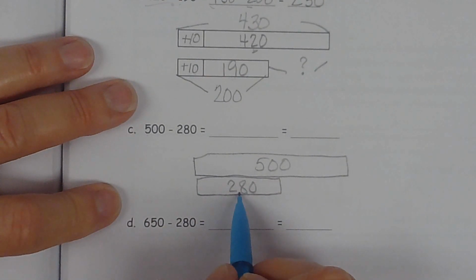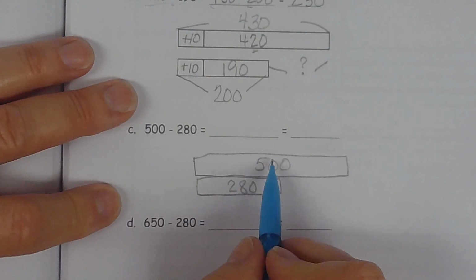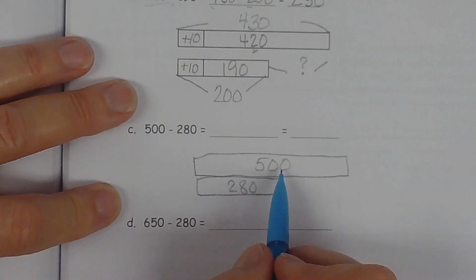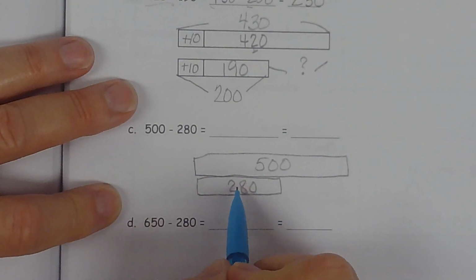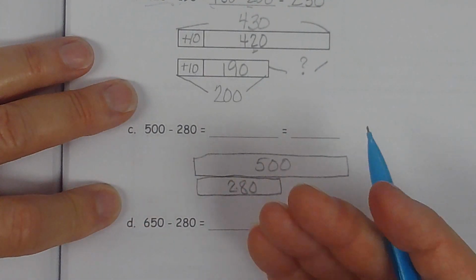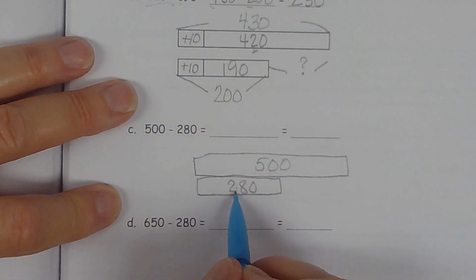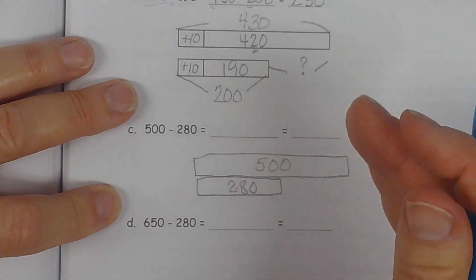I need to get this one. It's always the part. Hundreds in the whole number make it harder to subtract, if anything. It's always the part we want to change. So I'm at 280. I want to get up to the next 100.